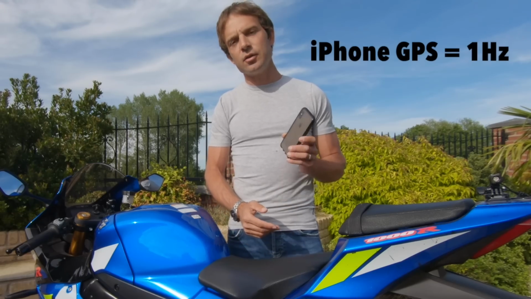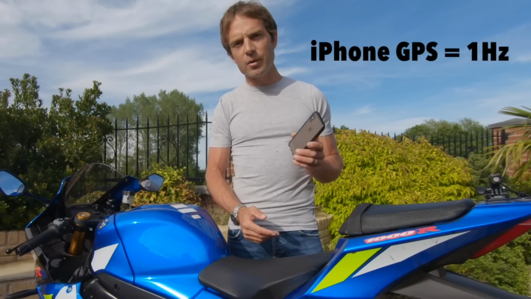The cons, well, number one, GPS in the phones is quite weak. It's only 1 Hz, which means the data that you're going to get will not be of very good quality. Number two, you have to ride with your phone on the bike somewhere. So I mean that's not great because not everybody wants to ride with their £1,000 phone somewhere on the bike as you thrash the bike on a track day.